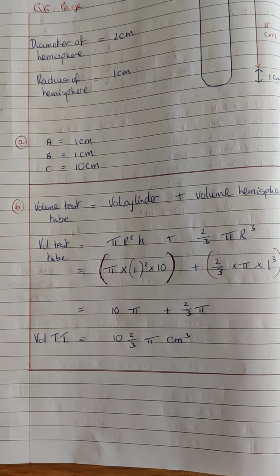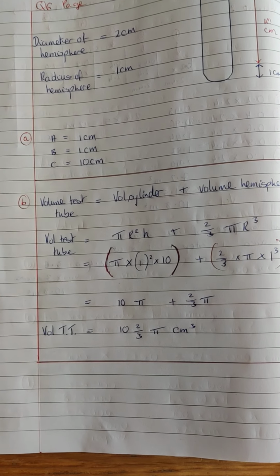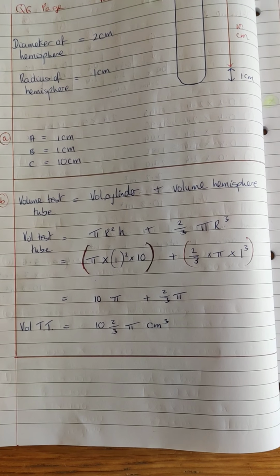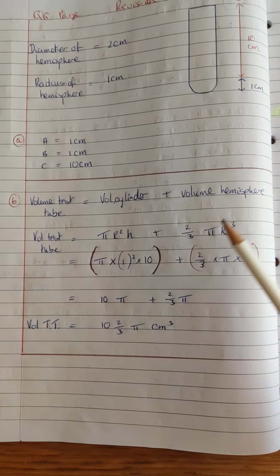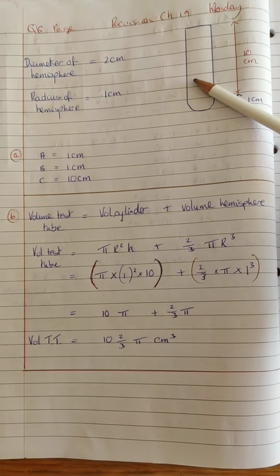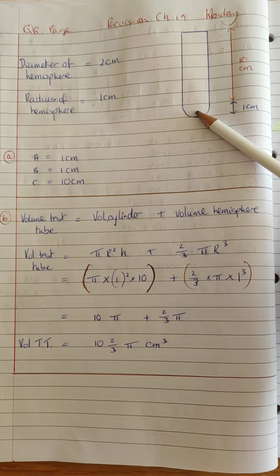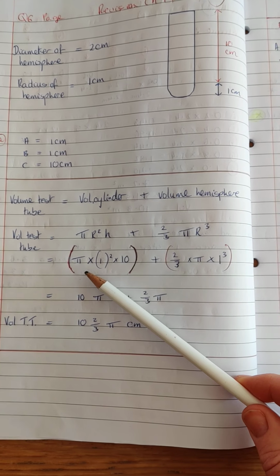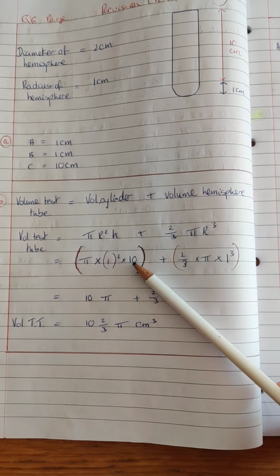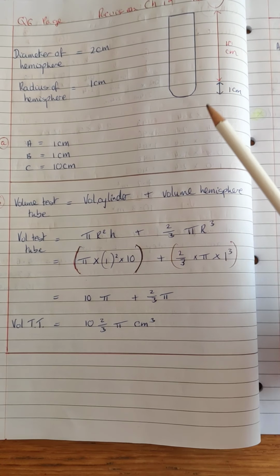Now, the next thing to do is find the capacity of the test tube. In a previous question, you were told that capacity is volume. So the volume of the test tube is equal to the volume of a cylinder up here plus a hemisphere down here. I wrote down my 2 formulas. The volume of the cylinder is pi r squared h. Be careful to use your 10.